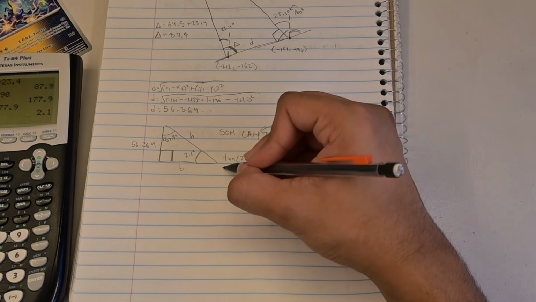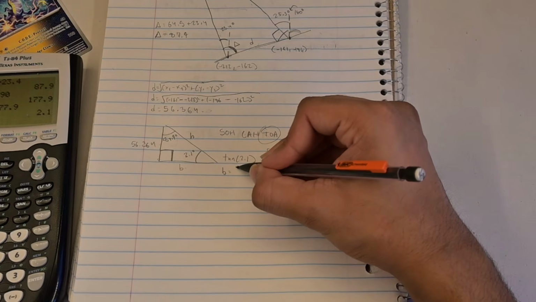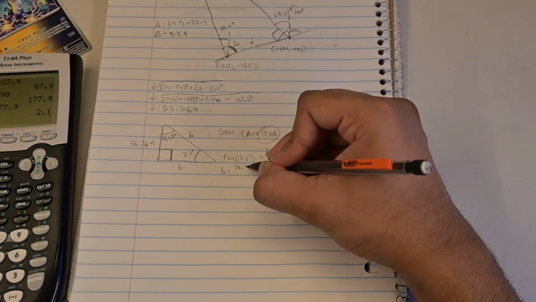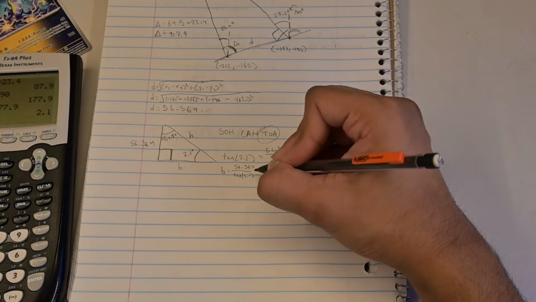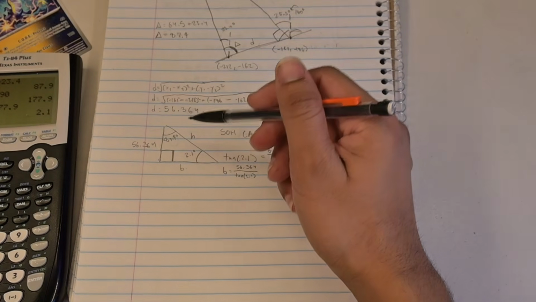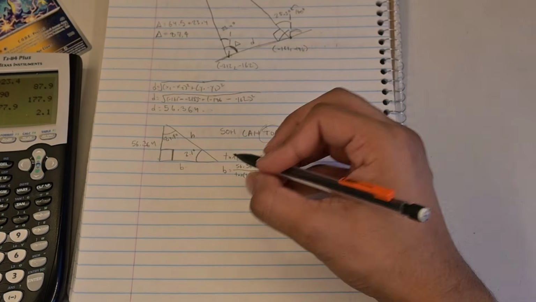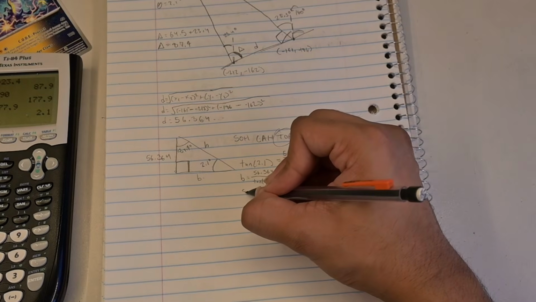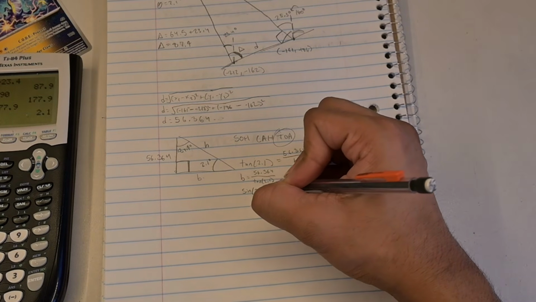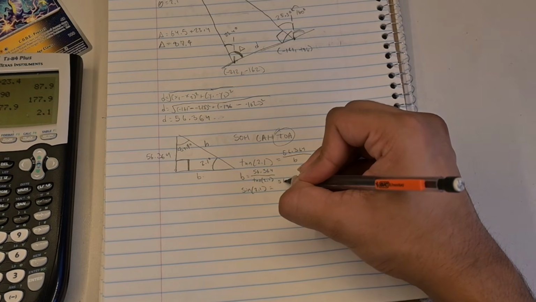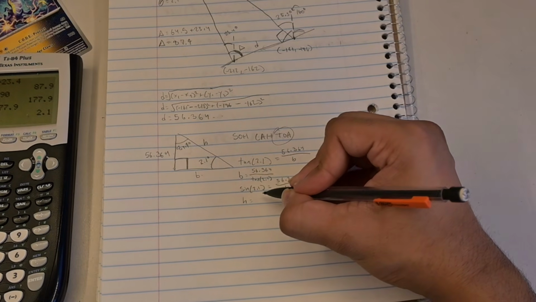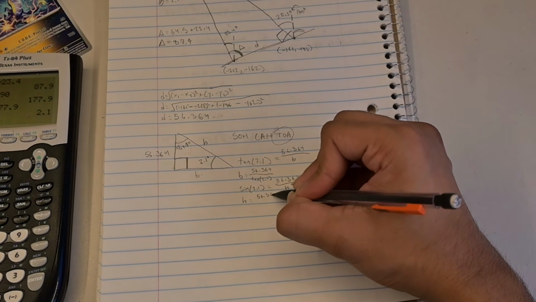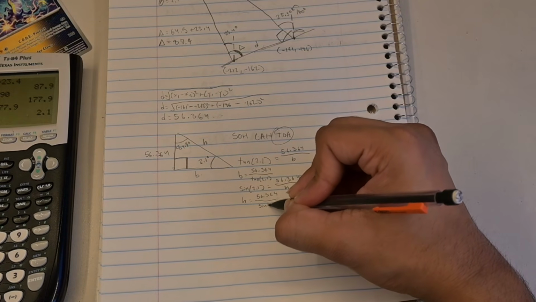And if we rearrange that, we get B is equal to 56.364 divided by the tangent of 2.1. And so we can do the same thing for the hypotenuse, except with sine. So we get sine of 2.1 is equal to 56.364 divided by h. So h is equal to 56.364 divided by sine of 2.1.